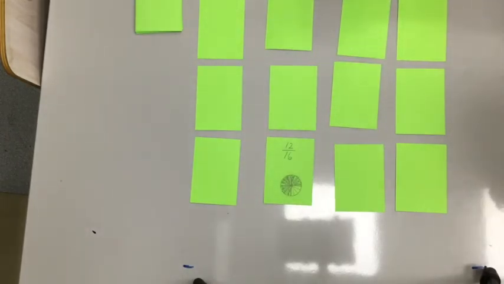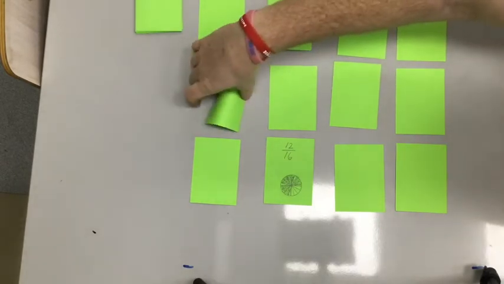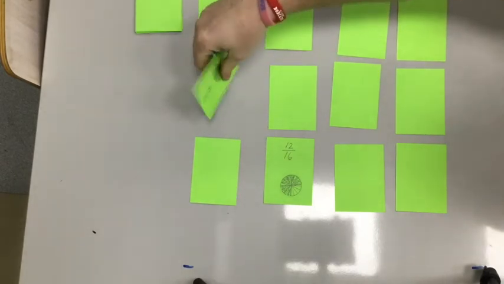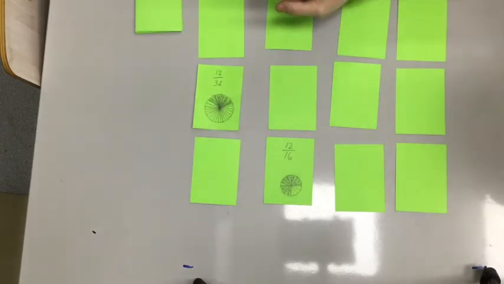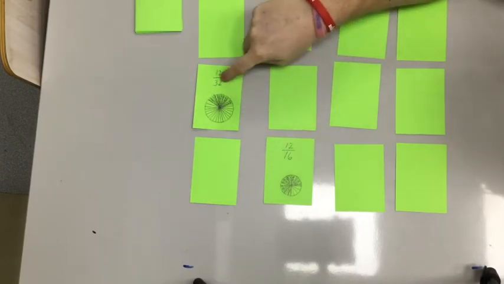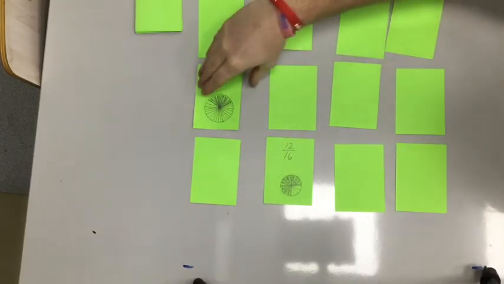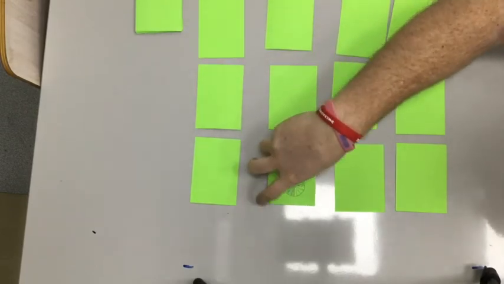12/16. Well, I know that's a multiple of 3/4, so I need to find 3/4. 12/32. No, not so much. I know because they have the same numerator but different denominator, so I know that they're not equivalent.